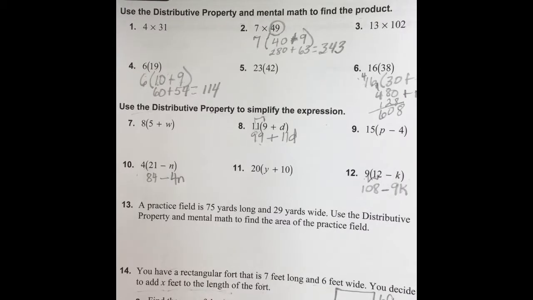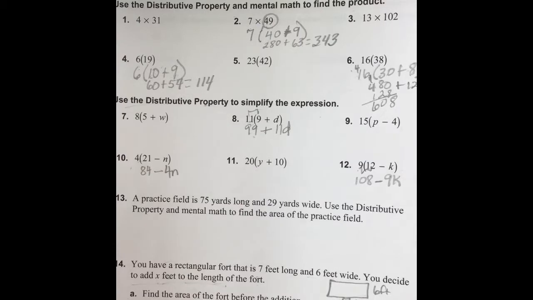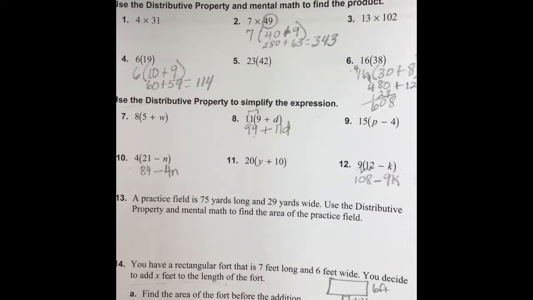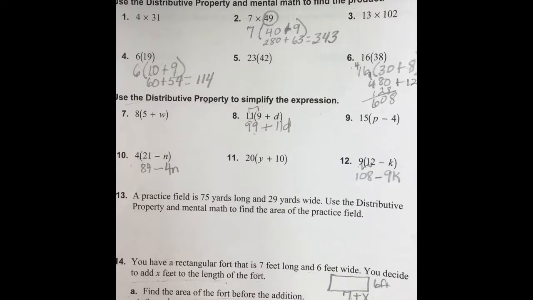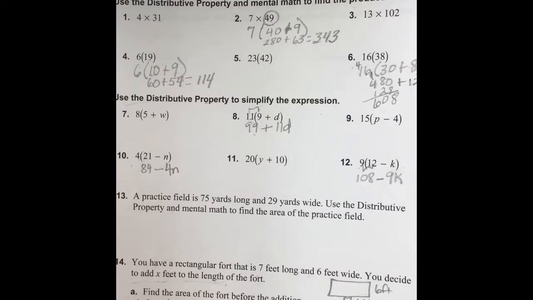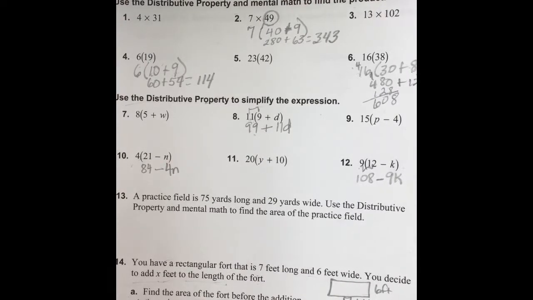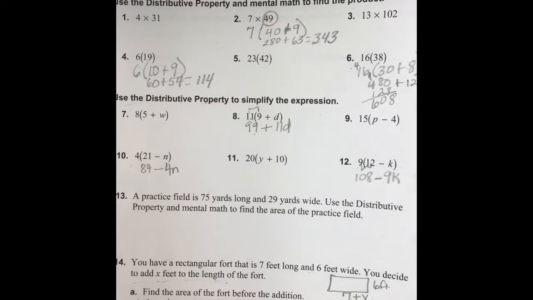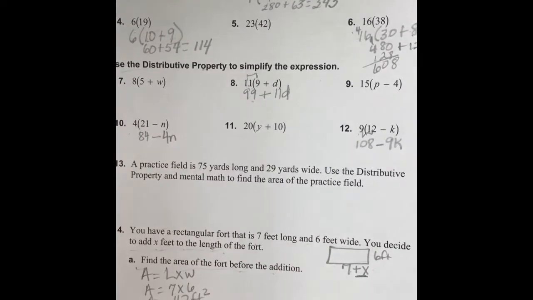All right, now let's move forward to B. B says use the distributive property to write an expression for the area of the fort with the addition. All right, so here we go with the addition. So now we have 6 times 7 plus x. So we have 6 times the 7 and 6 times the x this time. All right, and we need to simplify. Well, we have a distributive situation here. 6 times 7 is 42, and then 6 times x plus 6x. Okay, and that's as far as we can go.